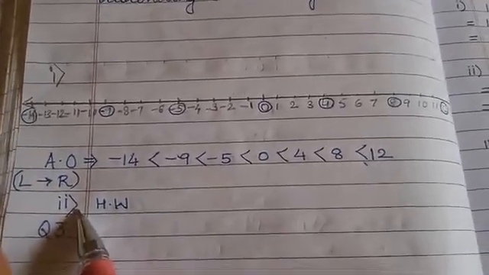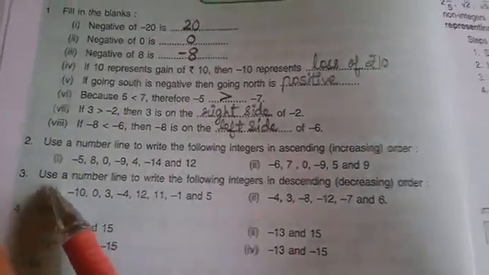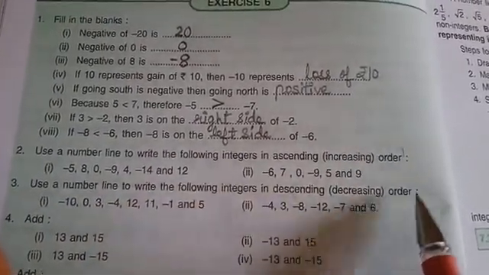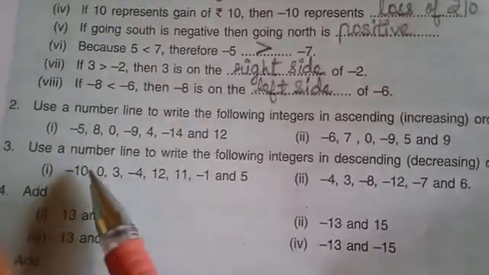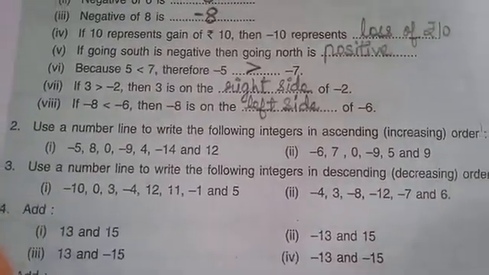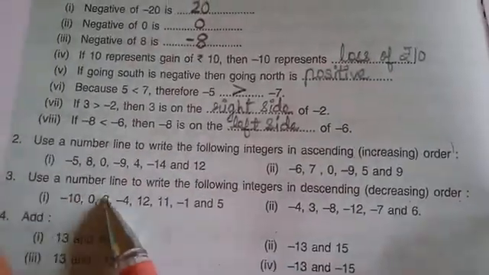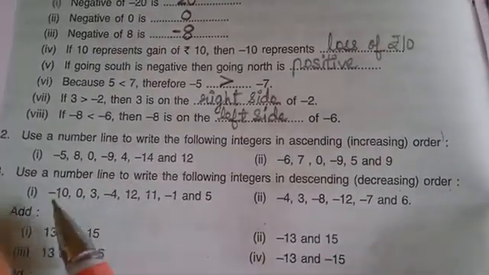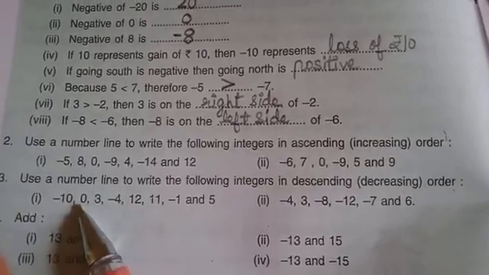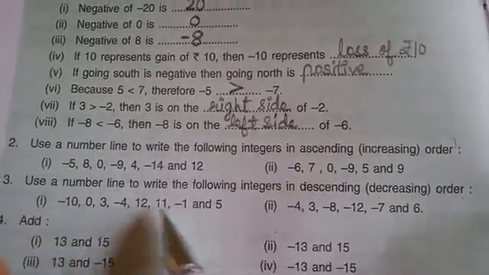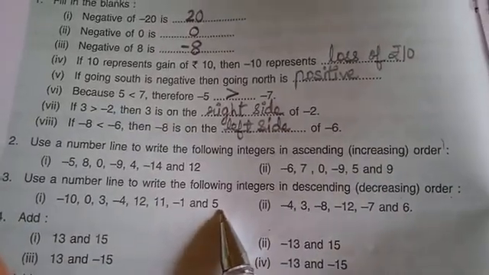Second one is homework. Let us see the third question. The third question is: use a number line to write the following integers in descending or decreasing order. Same thing you have to do here, children. What you will do is, for these integers, first draw a number line. When you draw a number line, circle these integers on the number line.